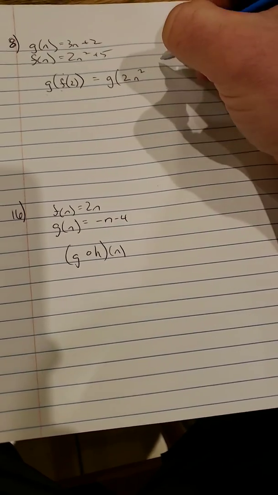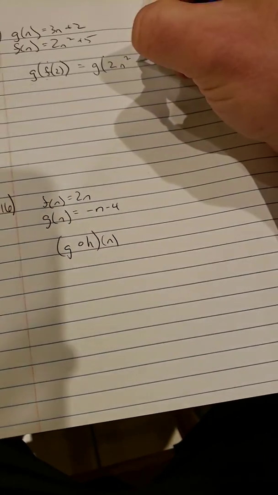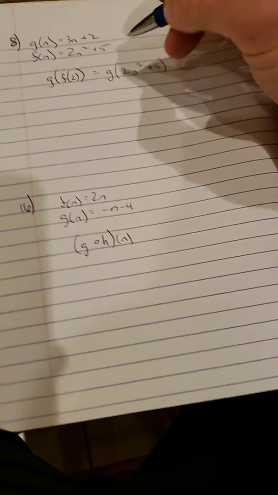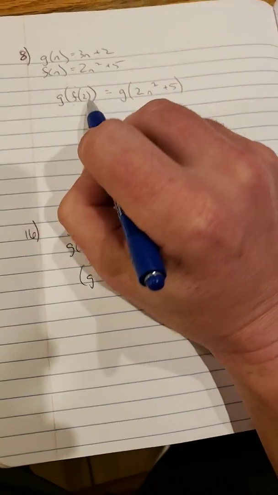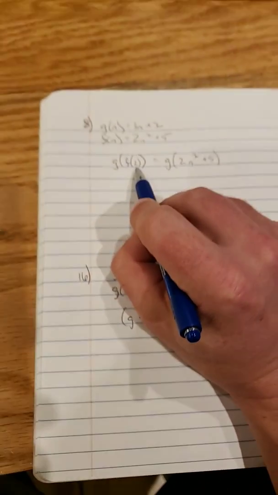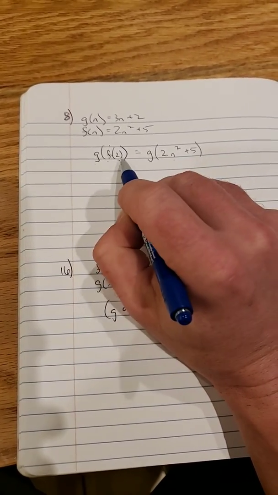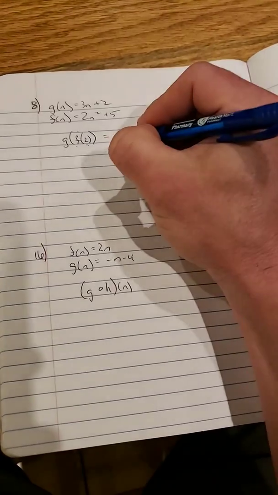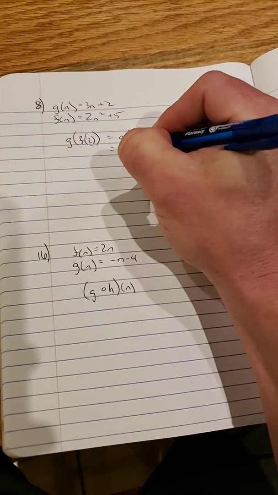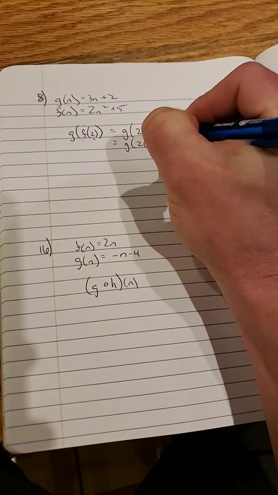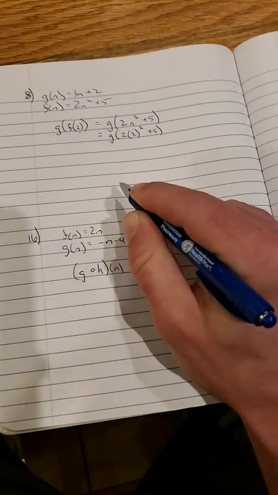2n squared plus 5. I'm looking at it on both my screen and the paper at the same time. Let's remember that 2 is going to go in place of n right now, because that was part of the function. So let's take care of that: g of 2 times 2 squared plus 5, okay?